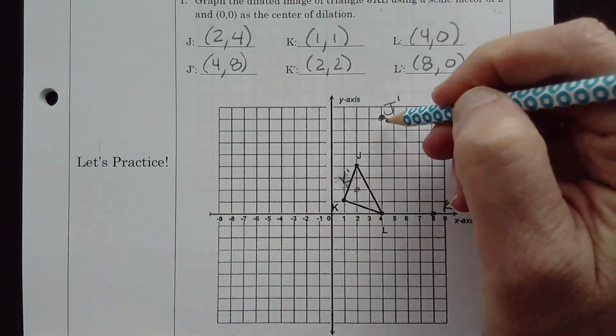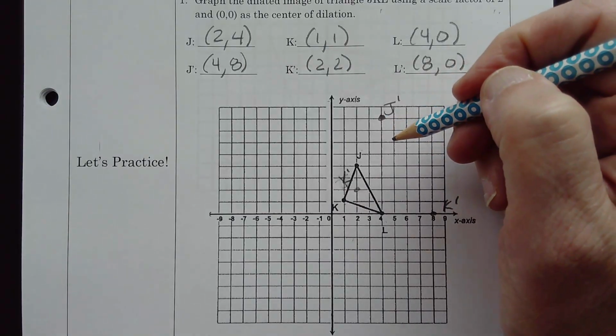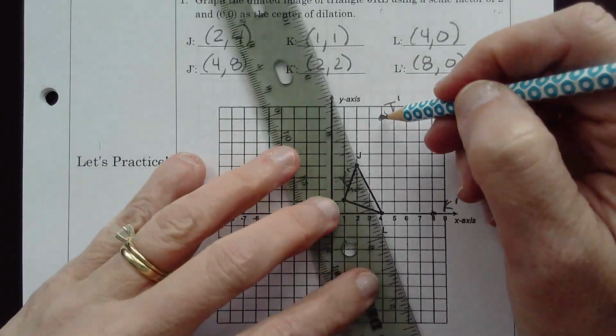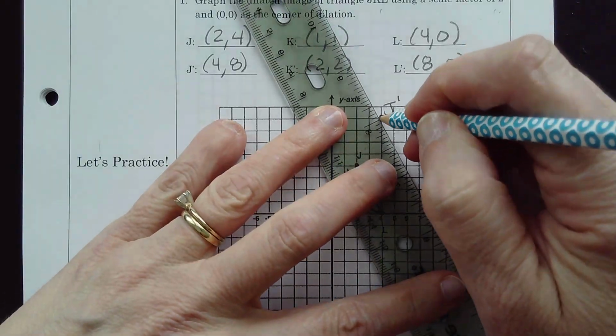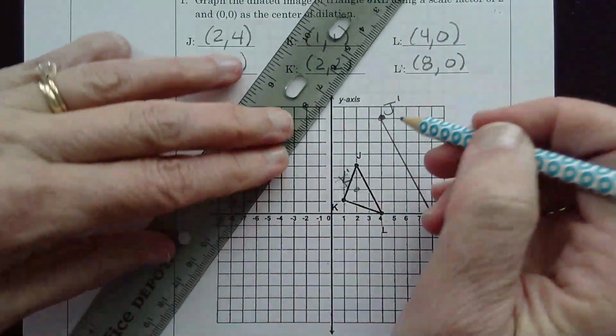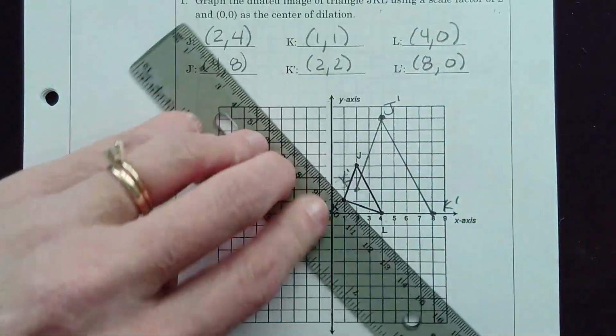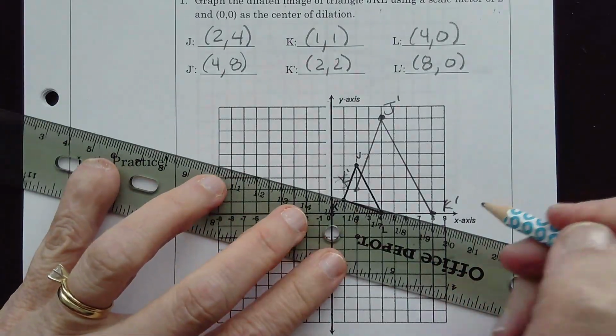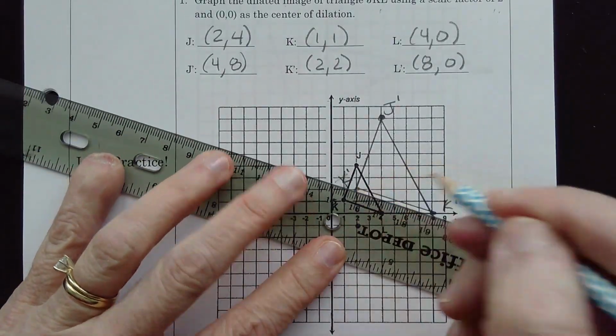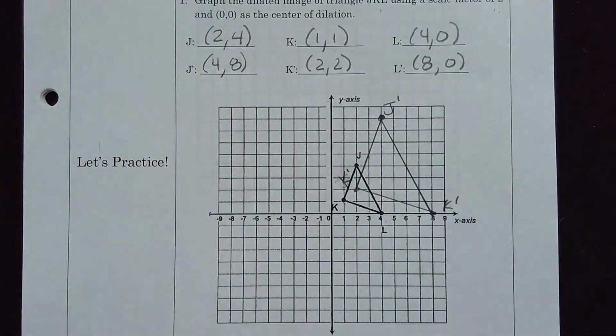And then we connect those with our handy dandy ruler. And that's it. That's all you do.